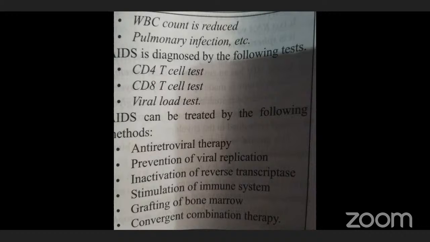So how will HIV, AIDS be treated? Anti-retroviral therapy, prevention of viral replication, inactivation of the reverse transcriptase enzyme of RNA, stimulation of immune systems, grafting of bone marrow. Those are some treatments. The treatment also cannot completely cure AIDS. The treatment we can follow.